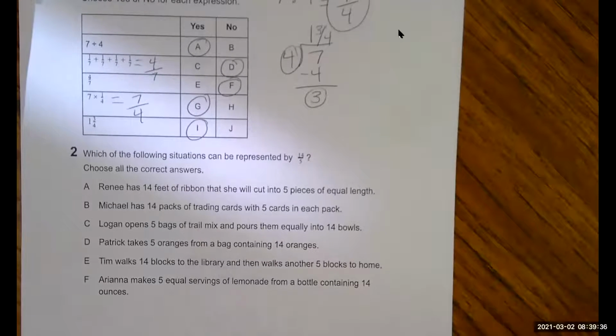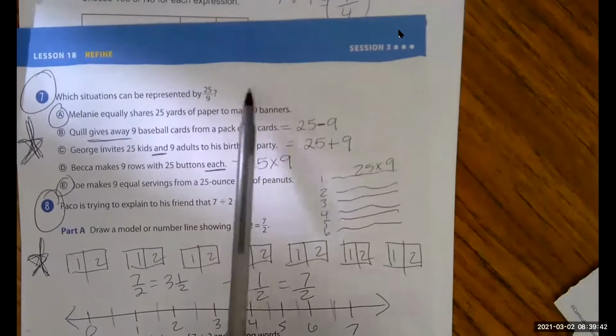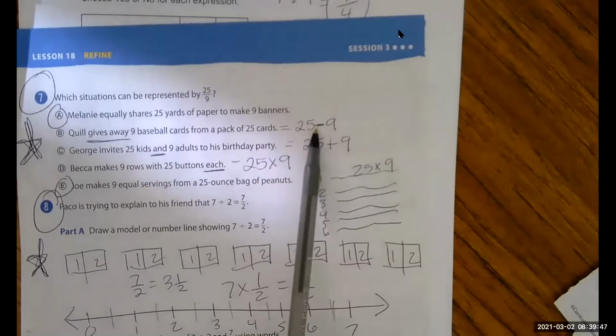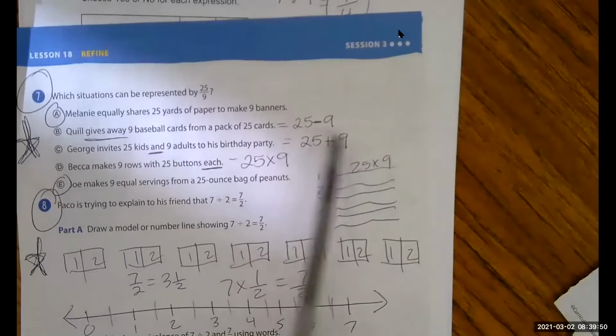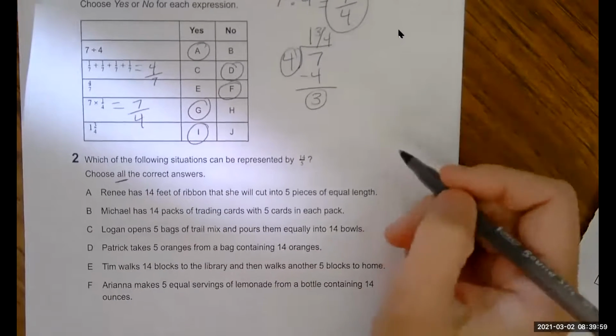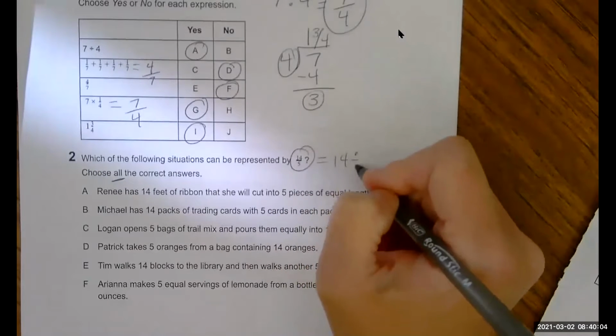Okay, here's the next question. That's just like number 7 that we did. So if you want to go back and look at number 7 we did on the refine. Remember there was a subtraction equation, addition, and multiplication equation in there. So read the following situations, choose all correct answers. Which of the following situations can be represented by 14/5, which means that's 14 divided by 5. So I'll give you about 2 minutes to read those and choose all correct answers. I'll give you a clue, there is 2.